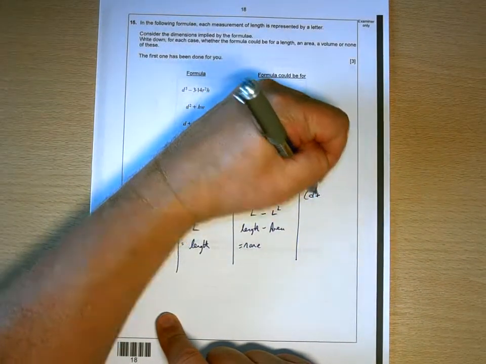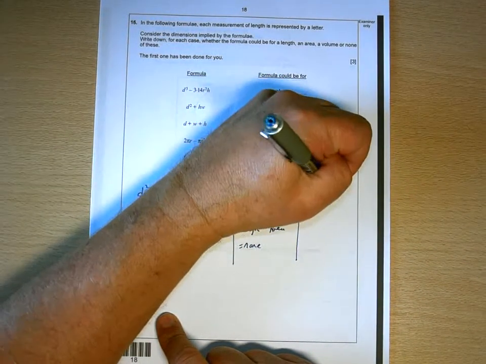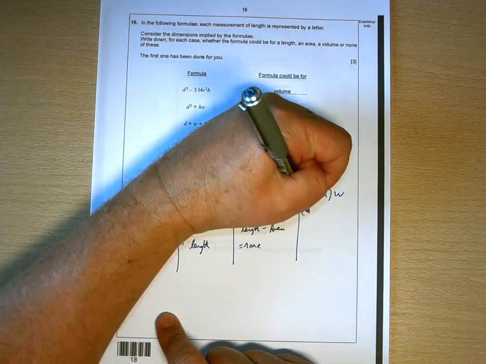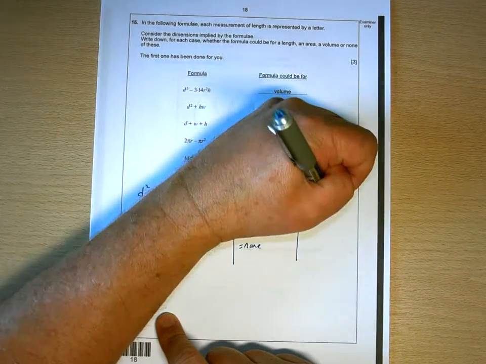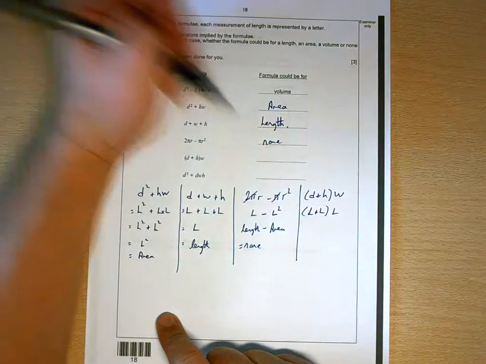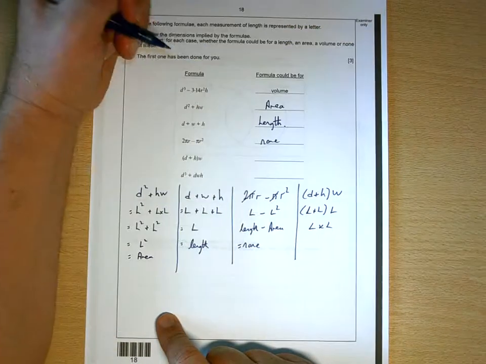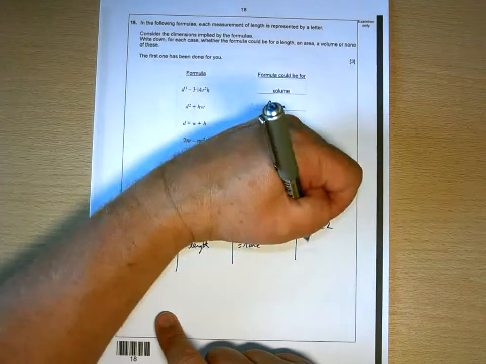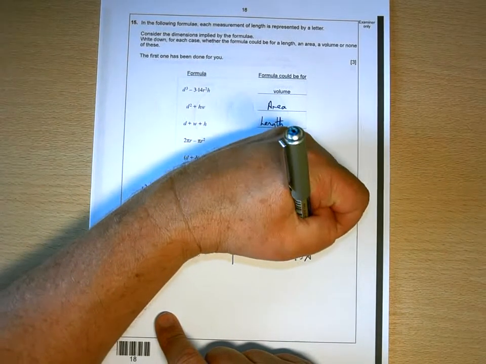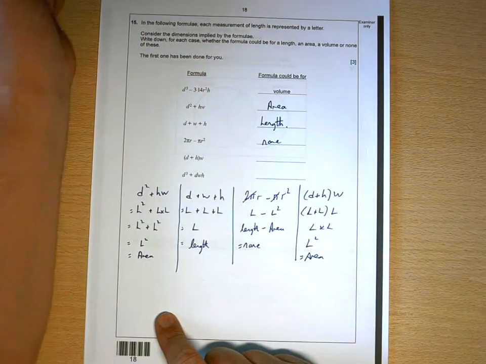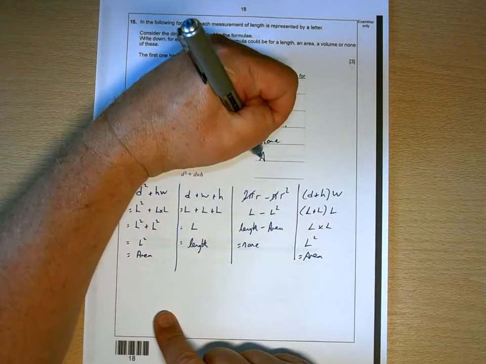Next one, d plus h bracket w is length plus length times length. Well, length plus length is just going to give you a longer length, times a length is going to be length squared, which is area. Length times a length gives you an area.